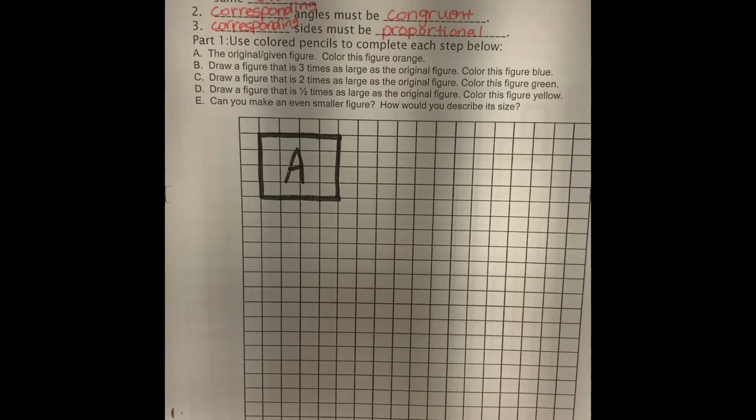They must be the same size or equal to each other. Number 3 tells us that corresponding sides must be proportional. So the same position sides must be proportional. We're going to spend most of this third quarter looking at different geometric ideas. In the beginning, we're looking at proportional relationships still, like we did at the end of the last 9 weeks, and similar figures are proportional.